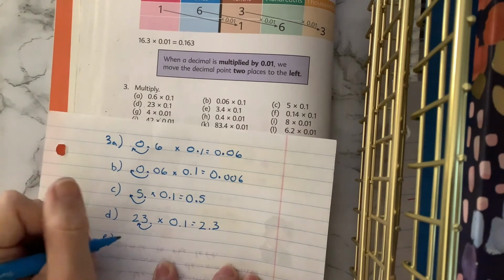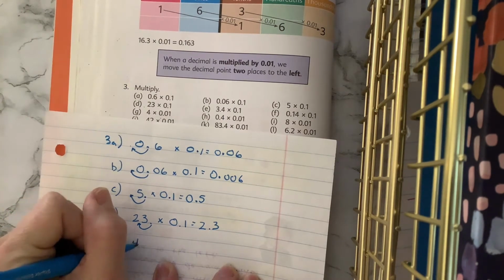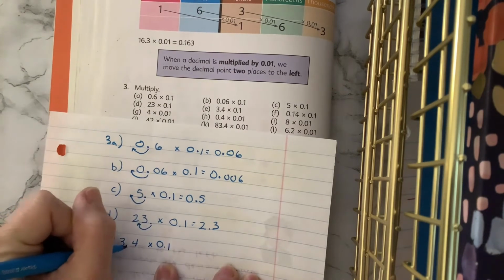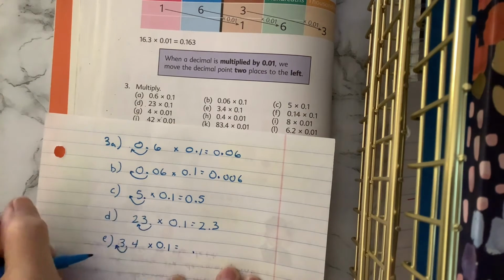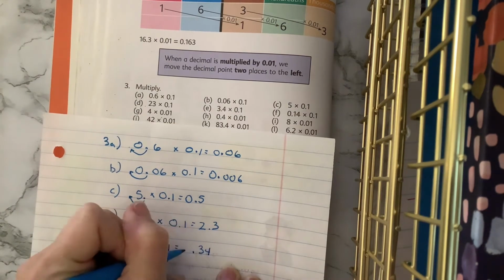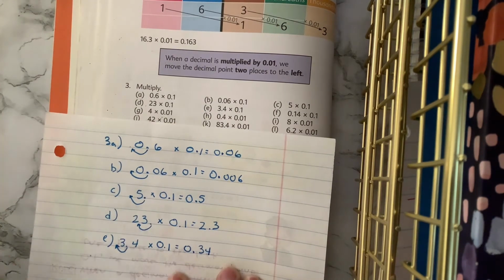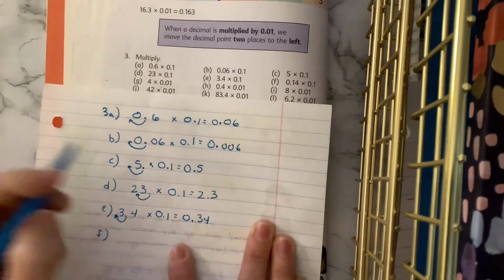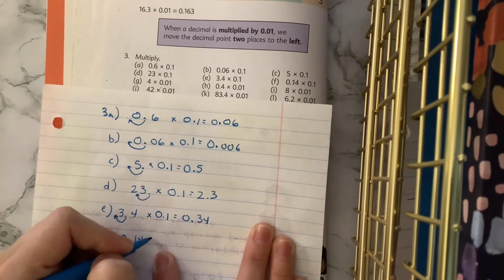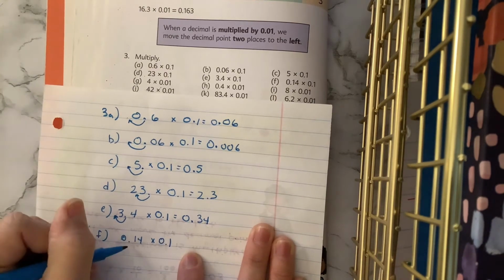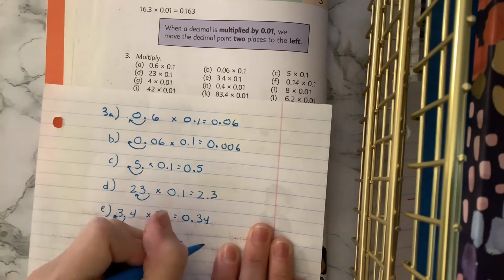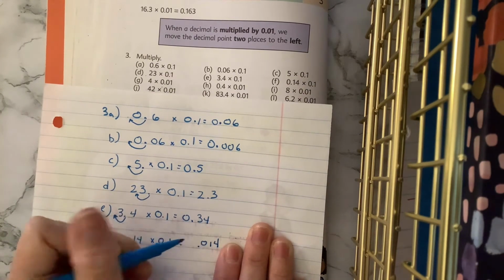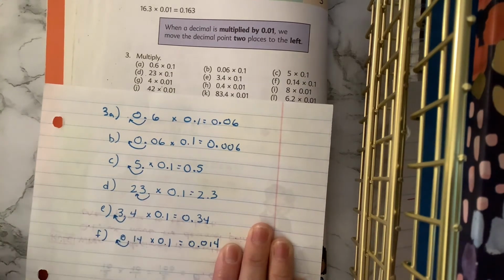E, the decimal point is there for us, so 3 4/10 times 1/10. We move it 1 to the left. So now we should have a decimal point followed by 3, 4, and we add that 0, 34/100. And F, sliding off the screen a little bit, 14/100 times 1/10. Again, 1 to the left, so now we have decimal point 0, 1, 4. And we add that 0 at the beginning.